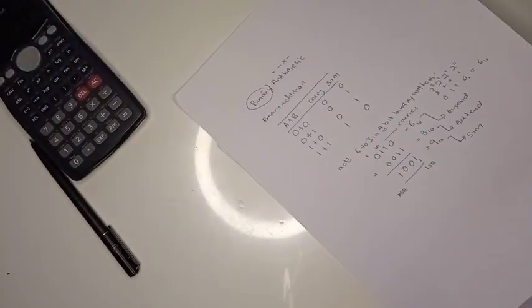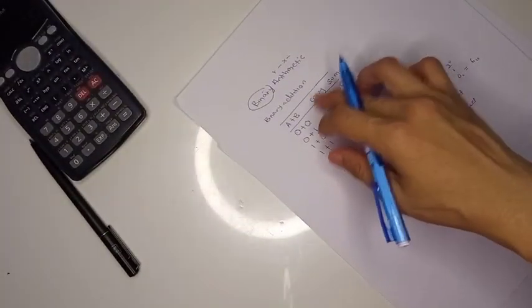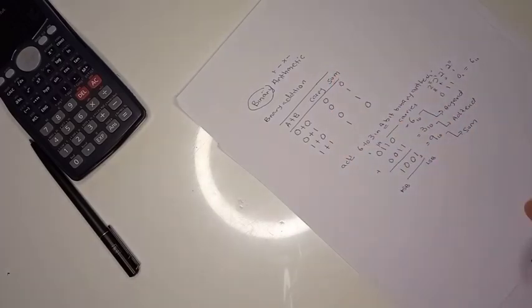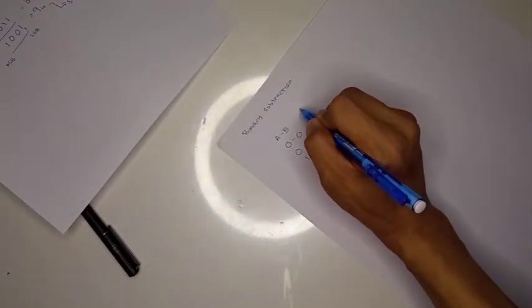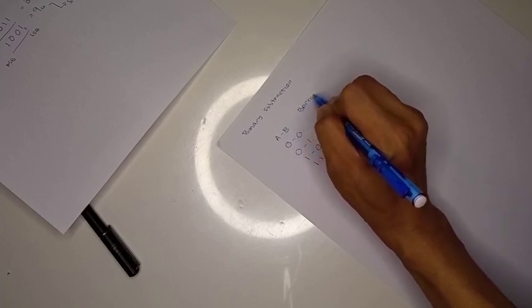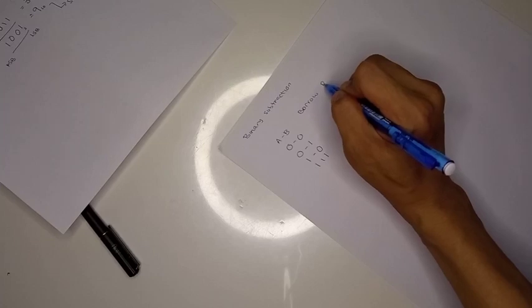In addition, you have carry and sum as the result of your addition. How about subtraction? You actually have two possible results when you subtract. Either you borrow, and you have the result of difference.